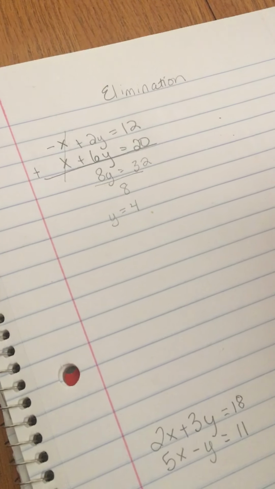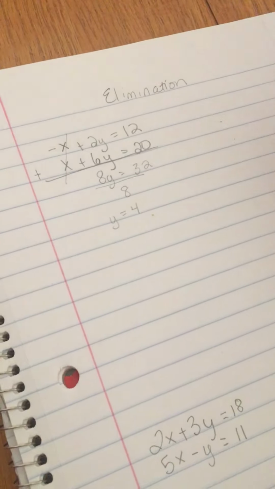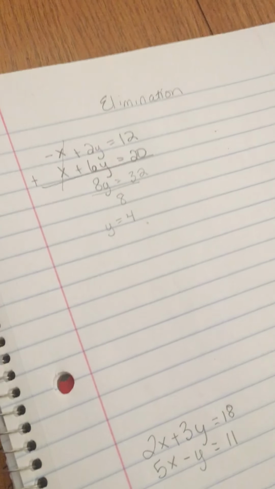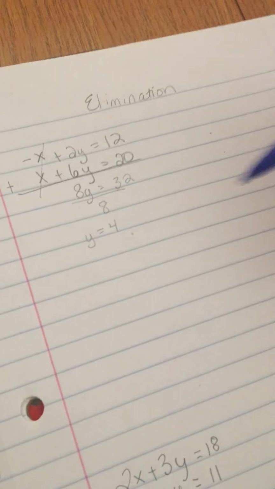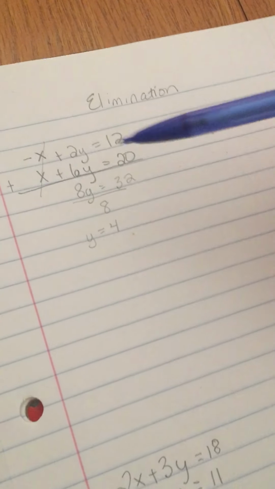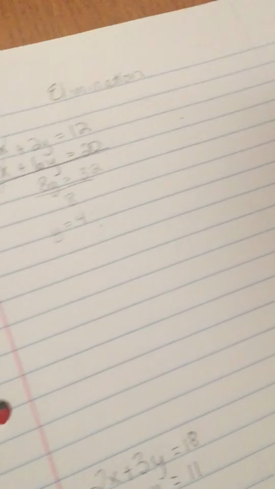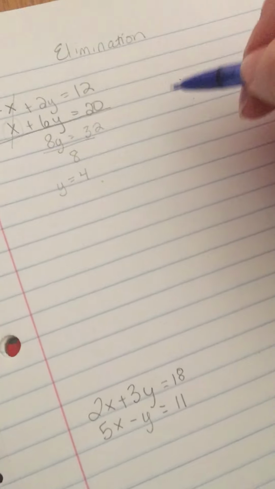So much easier than substitution, as long as you have one of your variables that are opposite values of each other. Now, the only kind of difficult part is to plug it back in to get your x. You can choose either equation. I'm going to choose the second one only because I have that positive x, so it makes my life a little bit easier, but both will work.